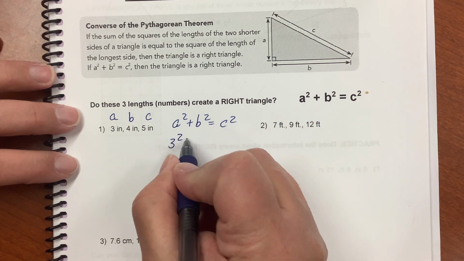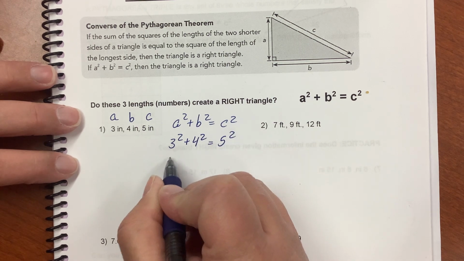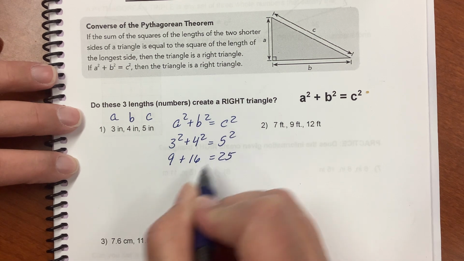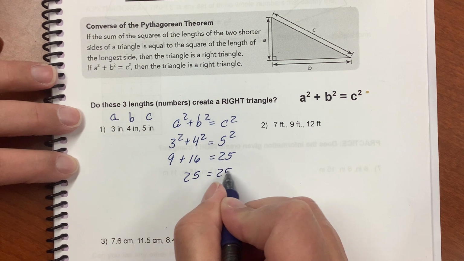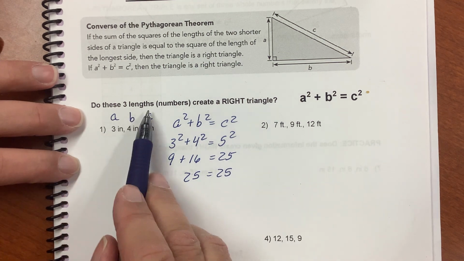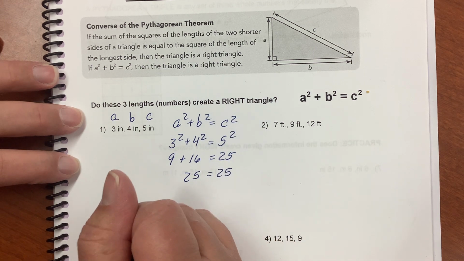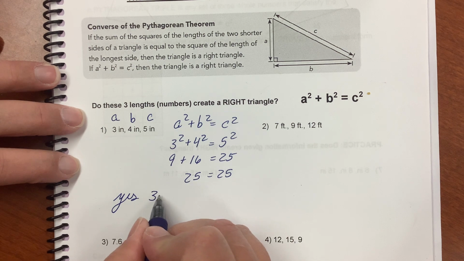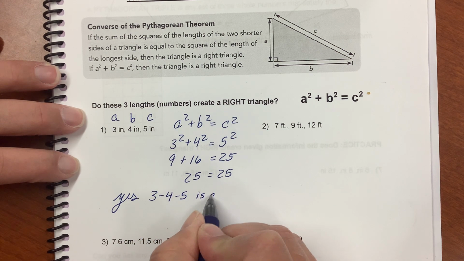3 squared plus 4 squared equals 5 squared. 9 plus 16 equals 25. And it's true, 9 plus 16 is 25. That equals 25. So, do these three lengths, numbers, create a right triangle? Yes, they do. Yes, and it's often written like this, 3, 4, 5 is a right triangle.